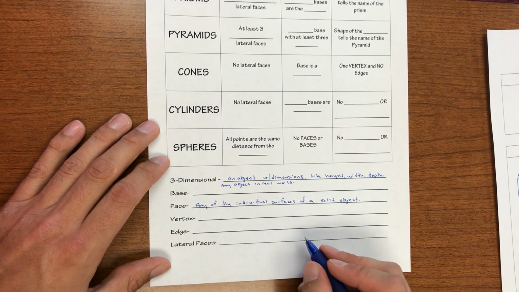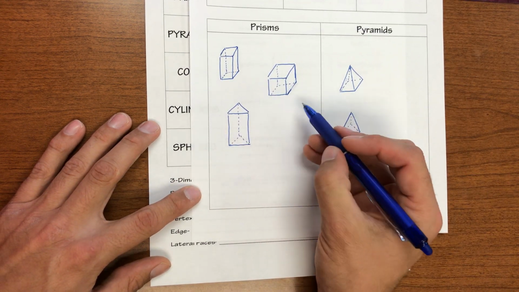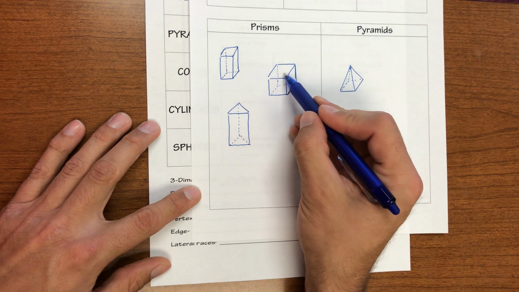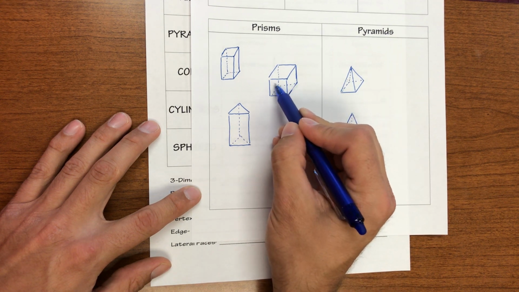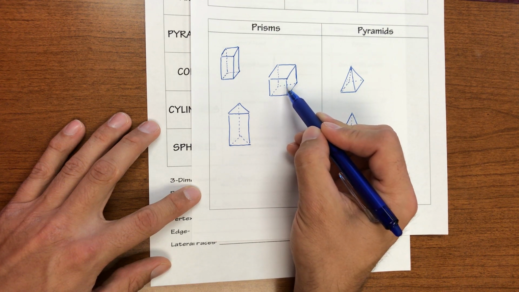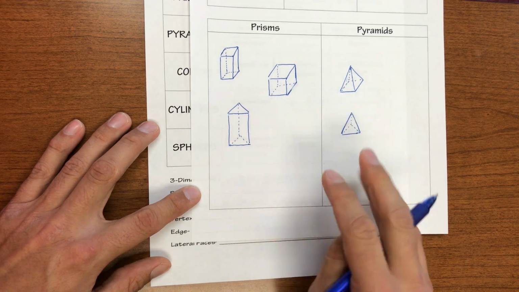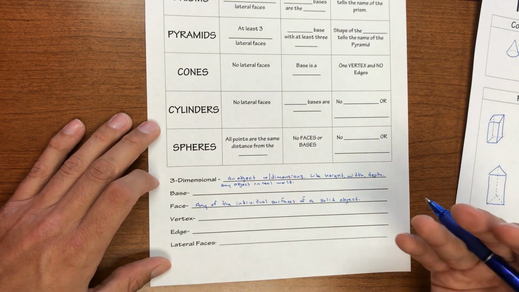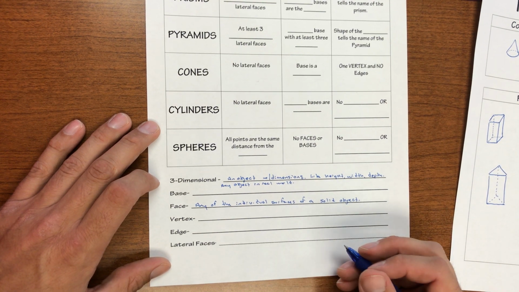Again, pause the video if you need a minute to write that down. So any of the individual surfaces of a solid object, like, for example, we've got some prisms right here. This top surface is a face. This surface here on the right is a face. This surface in the front is a face. That one on the bottom that you can't really see, but we know it's there because it's sitting on it, that's a face. The left is a face, the back is a face. It's just any of those flat sides of the shape, that is a face of the object.